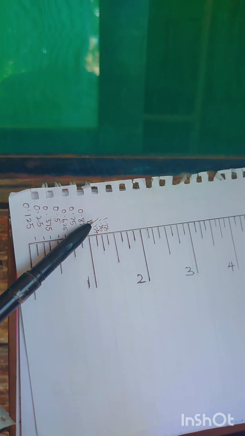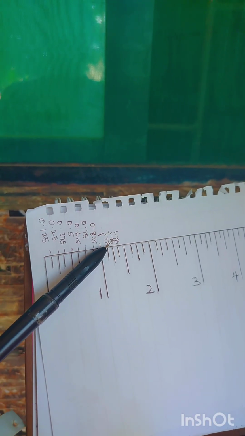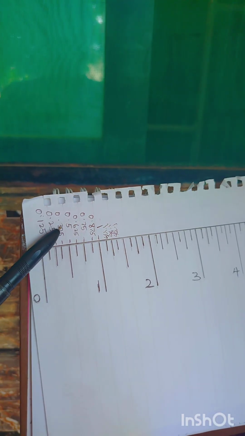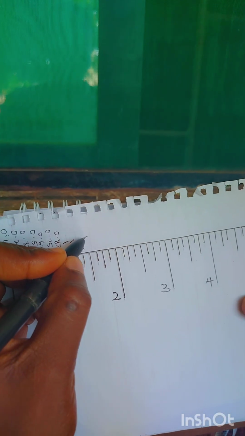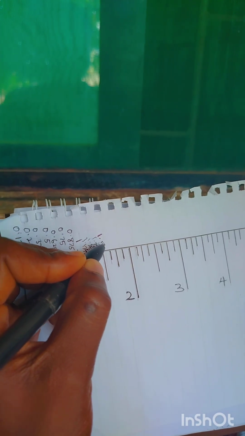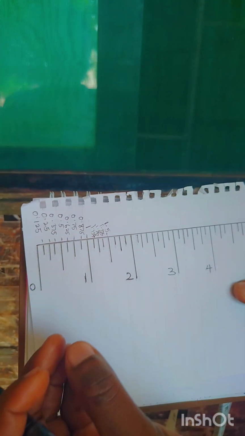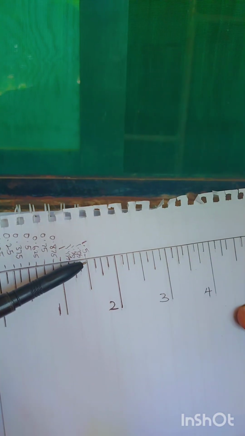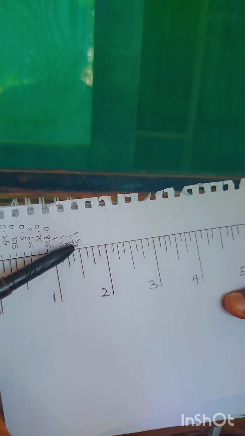So it will now be 1.125, 1.25, 1.375, and here we have 1.5. This place will now be 1.5. Some people just say one and a half, but the more advanced word to use is 1.5. So when you hear one and a half, it's still the same thing as 1.5. So let's continue.